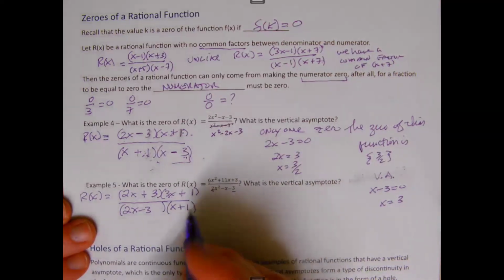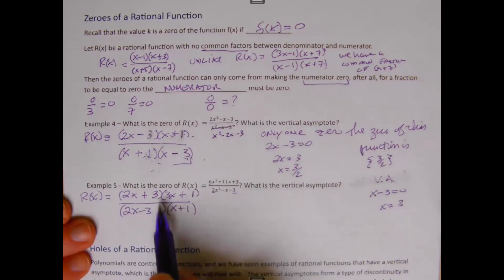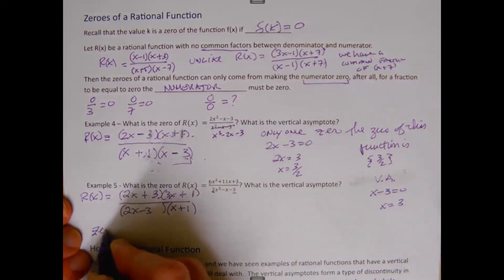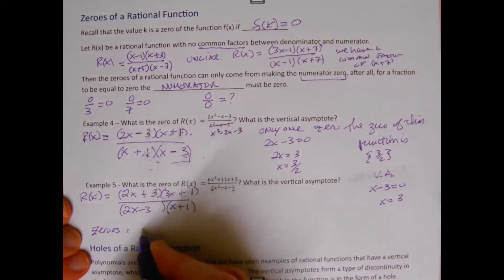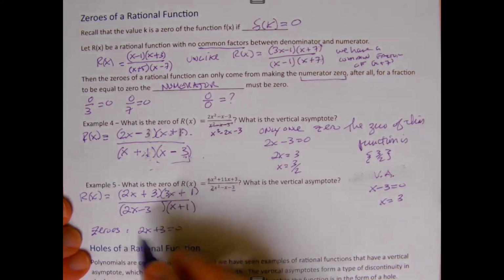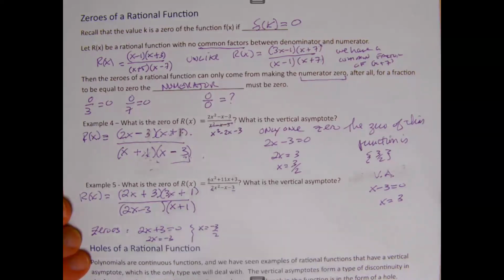So now where does the zero come from? Again, we're pretty close, but one's positive, one's negative, so there are no common factors. So now the zeros are going to come from setting both of these equal to 0. So set 2x plus 3 equal to 0 and solve. Then I get x equals negative 3/2, that's a 0.